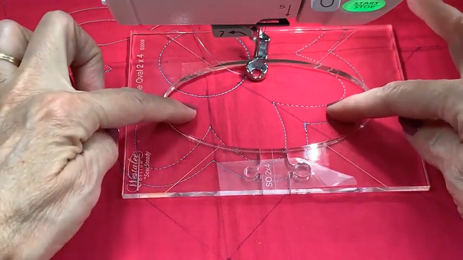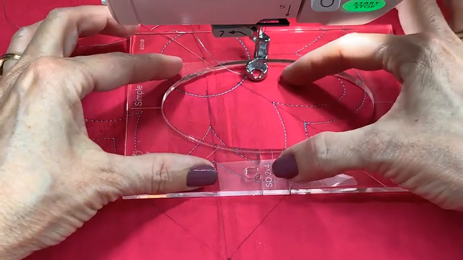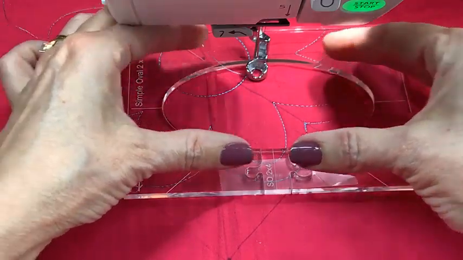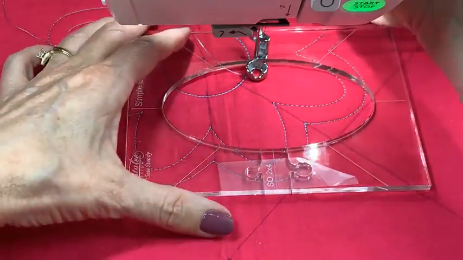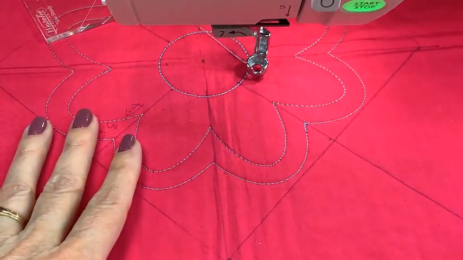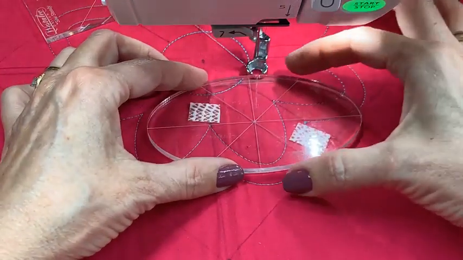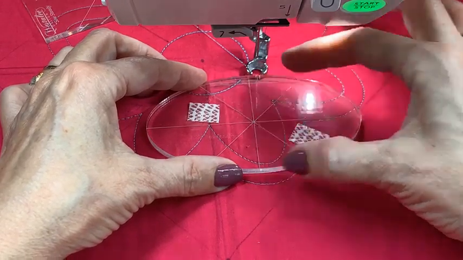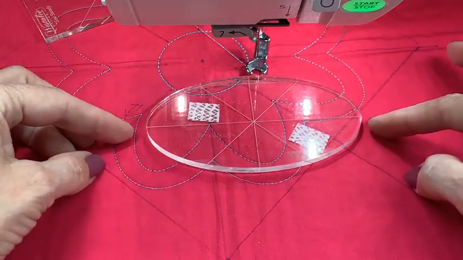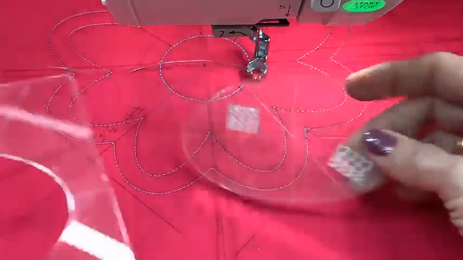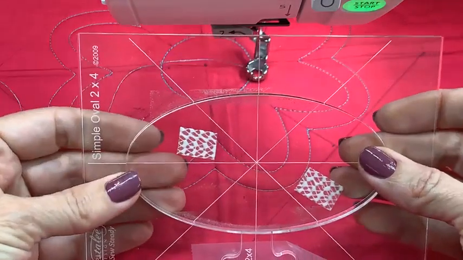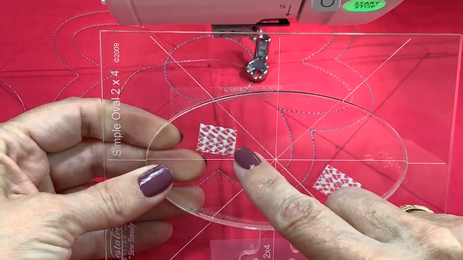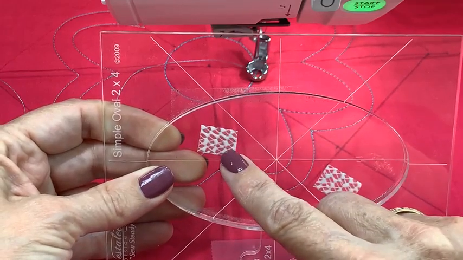So it's going to make this shape smaller by 1/4 inch on this side, 1/4 inch on this side, and the same in these directions. So the oval will be smaller than this shape. So when I sew this one, it's actually going to make the shape bigger by the 1/4 inch on this side and on this side and on these two sides. So the difference between these two is going to be 1/2 inch. So if this sews 2x4, this will sew 2.5 by 4.5, the inside part.